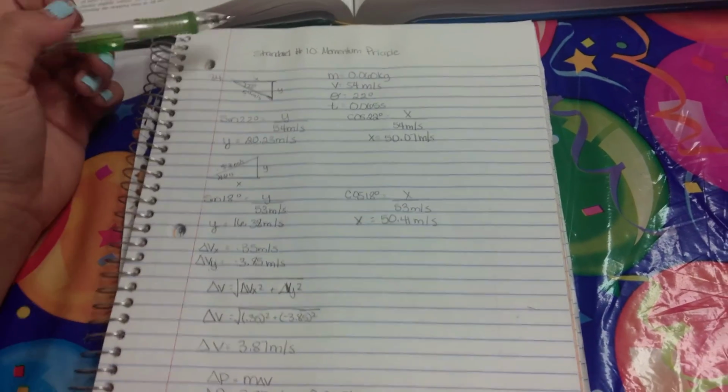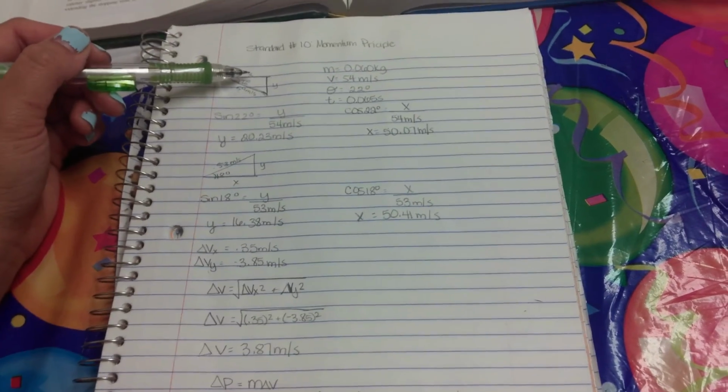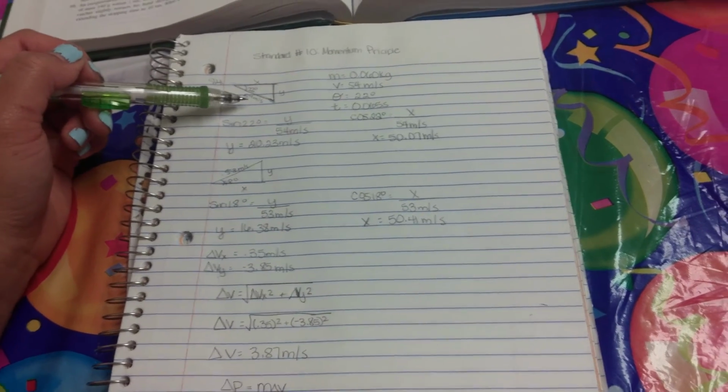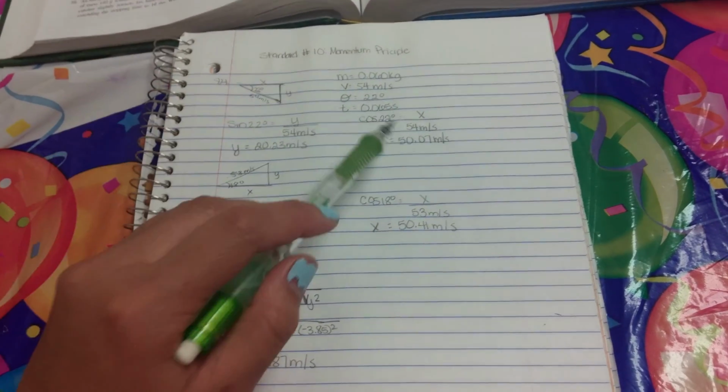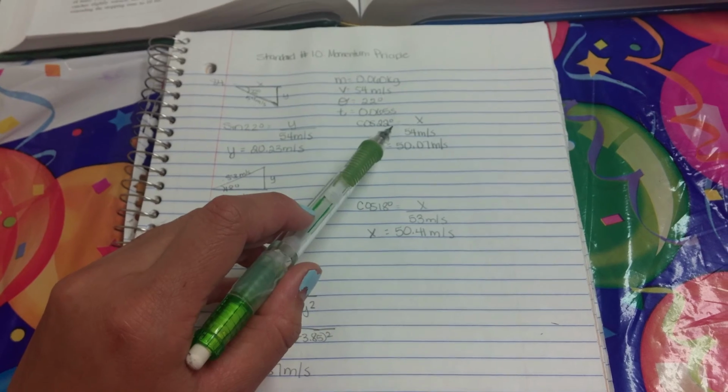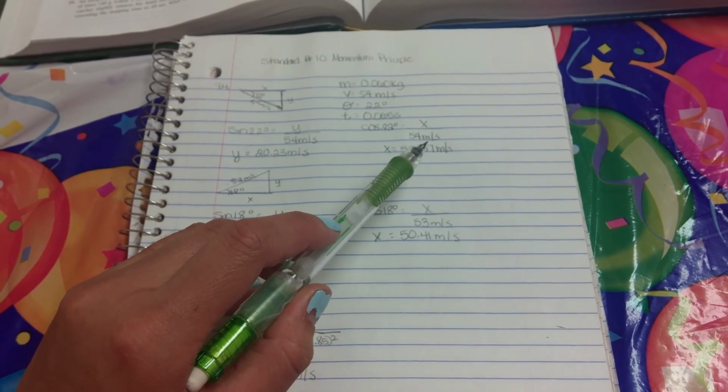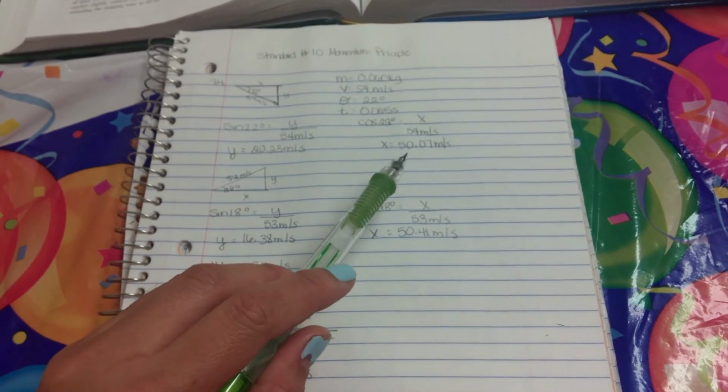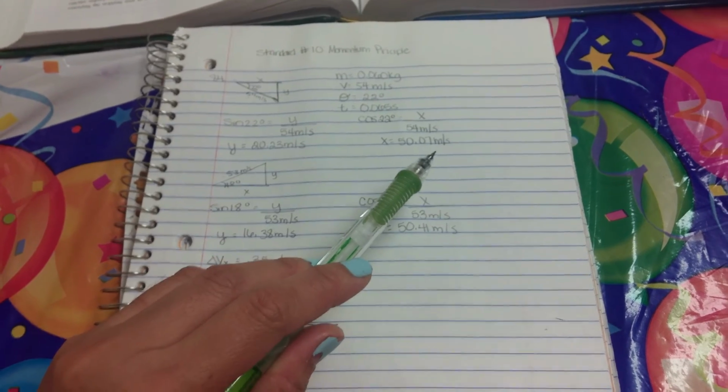And then X, in this case, is cosine. And cosine is adjacent over hypotenuse. To solve for X, I would have cosine of 22 degrees equals X divided by 54 meters per second. Cross multiply, I got X equals 50.07 meters per second.